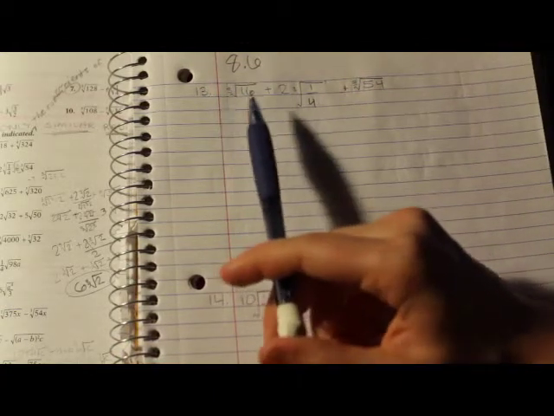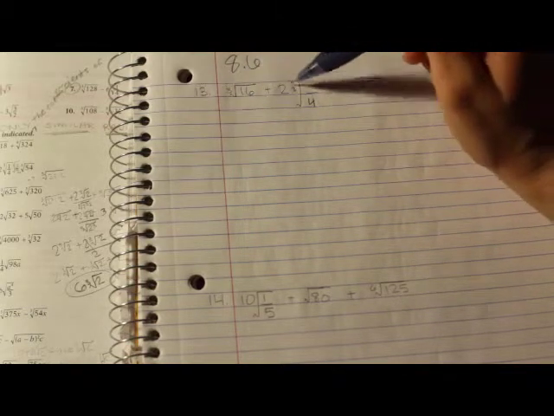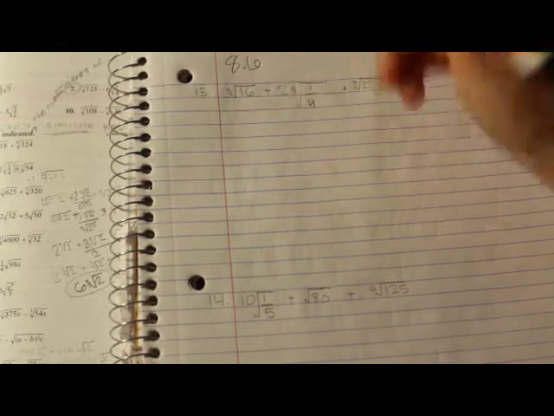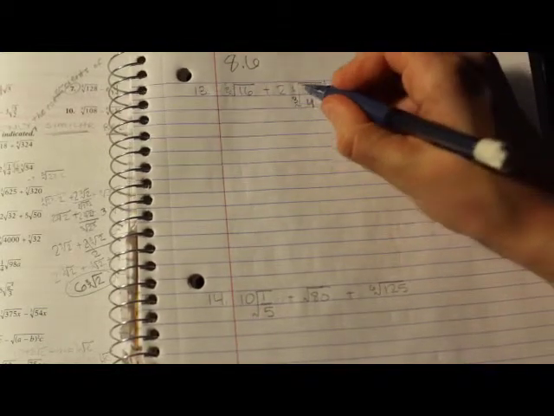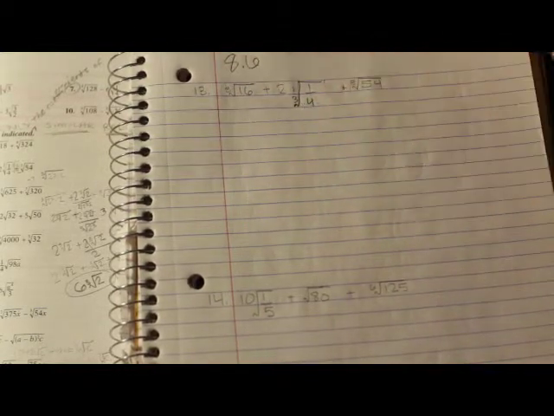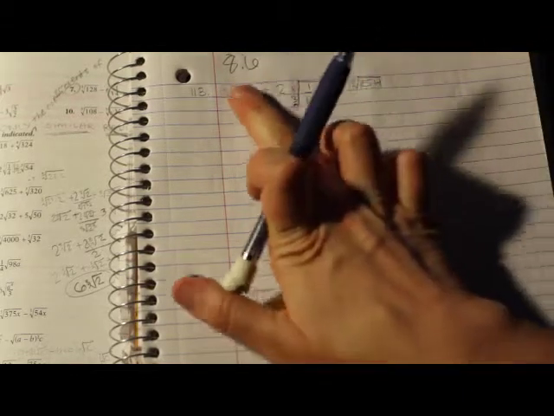In order to add them, they're going to need to have the same index, the same order, which they all do have: a cubed index. Let me fix this one right here. But our radicals are not the same. This one's 1/4, this one's 54/16. We can't put them together unless the radicals match.